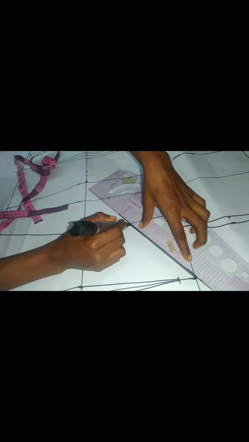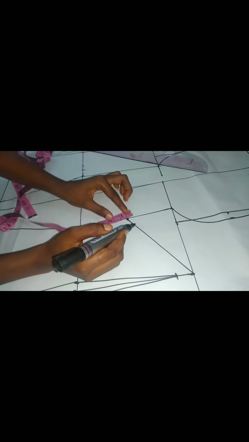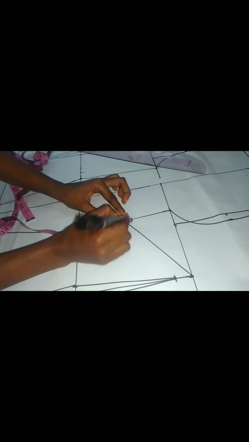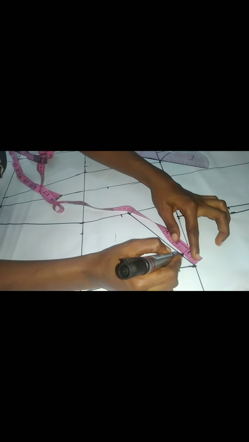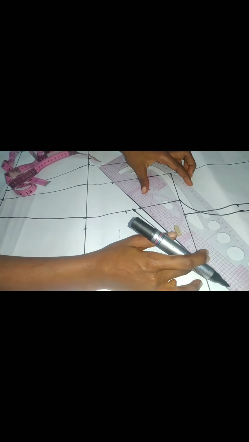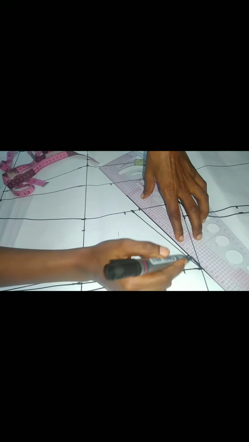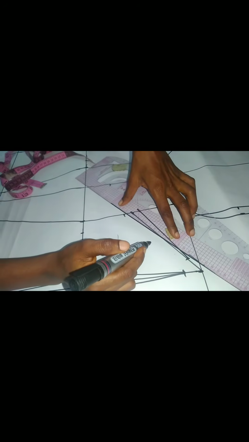So this is our bust point, or the apex line. Okay, so we are going to take ½ inch on each side of the line. Then we are also going to come out by 1 inch from the bust point. Then we are going to connect our dart like this.